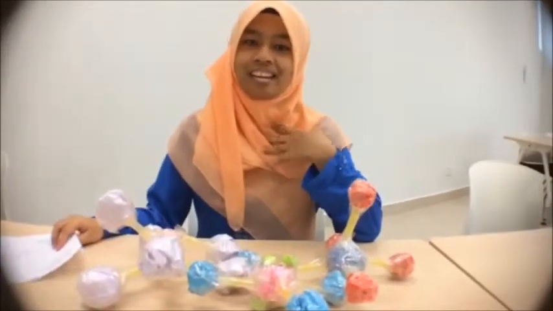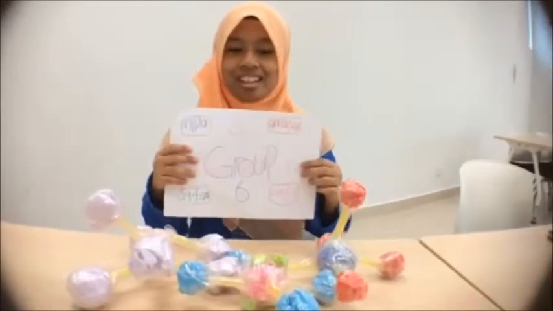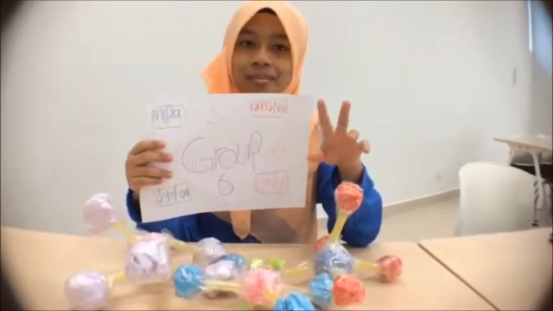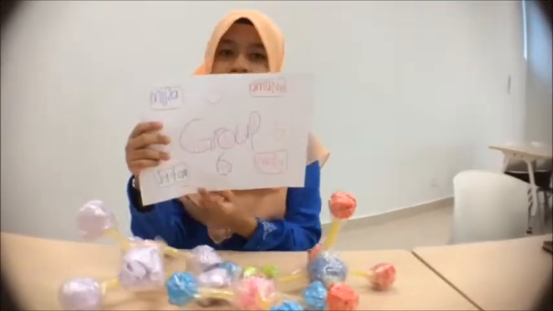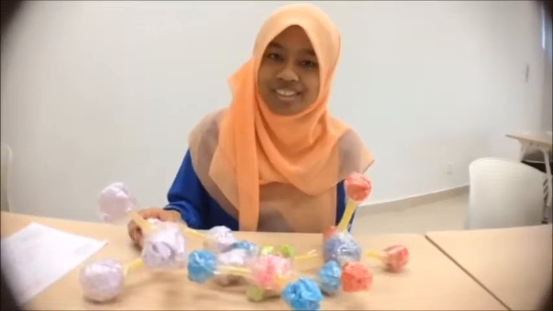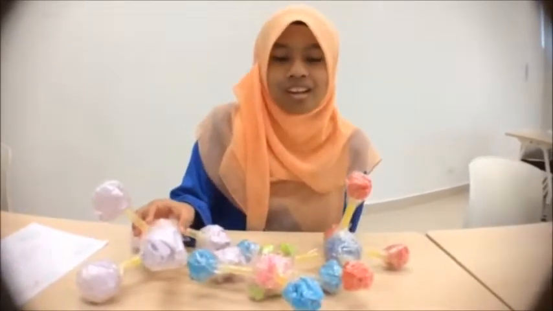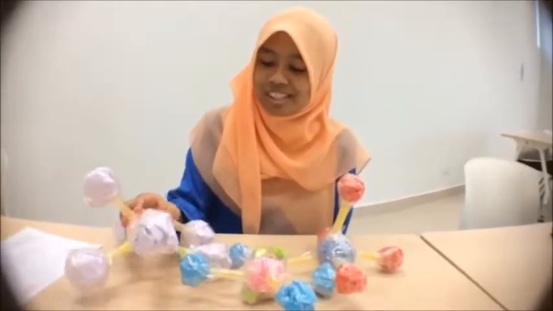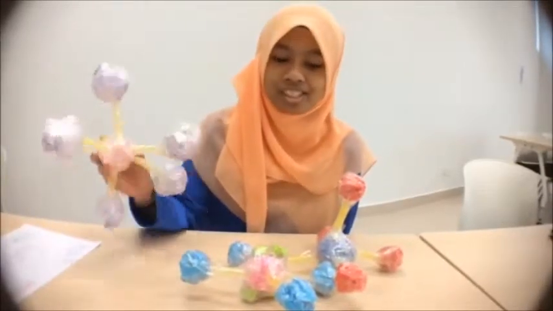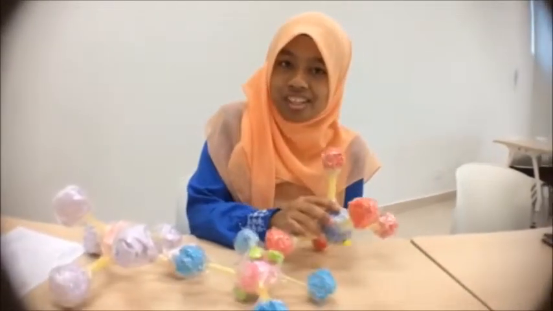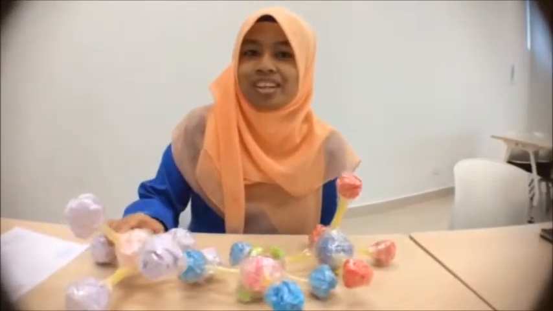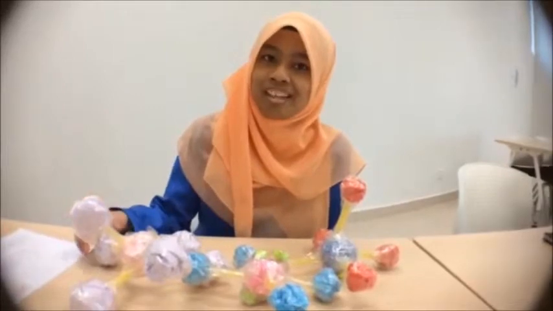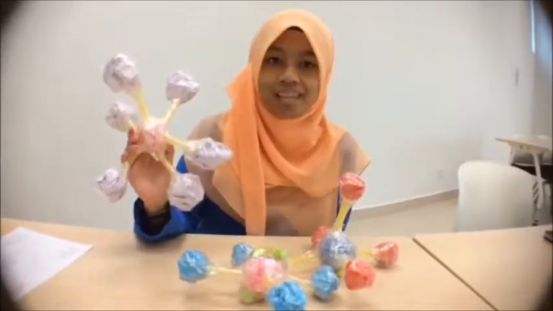I am Amira and I am from Group C, and I have 3 other members, which are Amani, Shifa and Emily. We were given a task for chemical bonding, which is for AB6, AB5E and AB4E2. So we can start from Emily, which is from the class AB6.